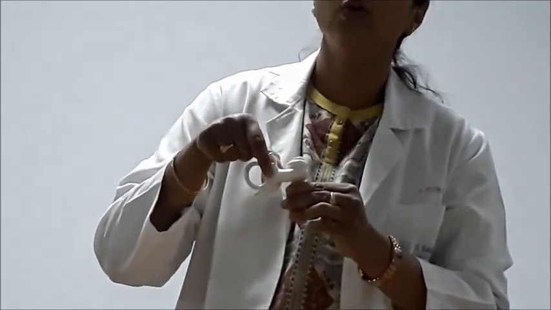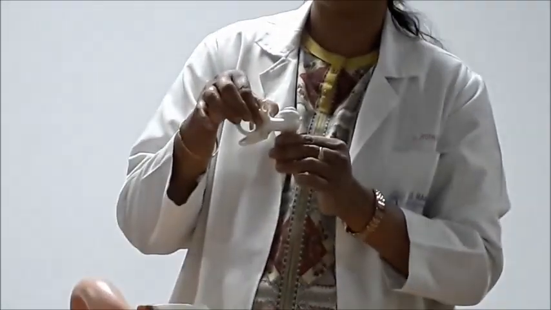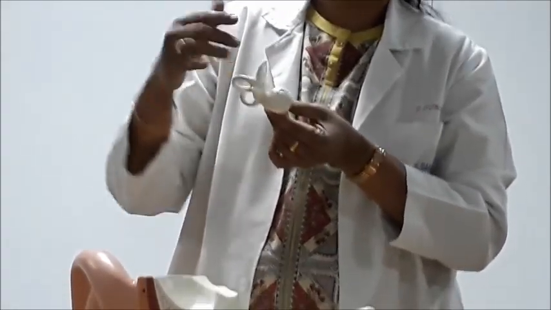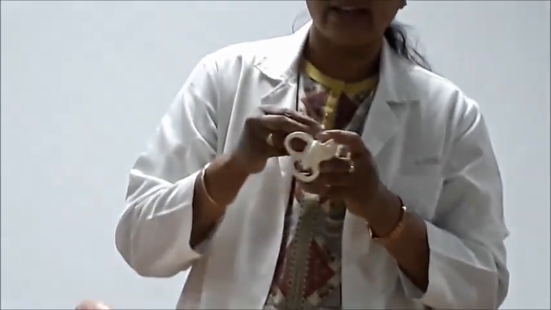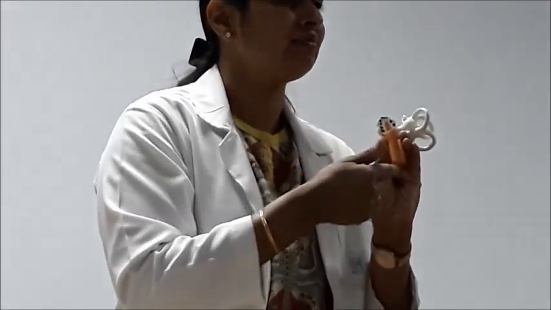And then this is the vestibule, which has the saccule and utricle, which are part of the membranous labyrinth, and these are the three semicircular canals. The cochlea has the cochlear duct within it. In a section, can you all see the central bony pillar, which is called the modiolus.